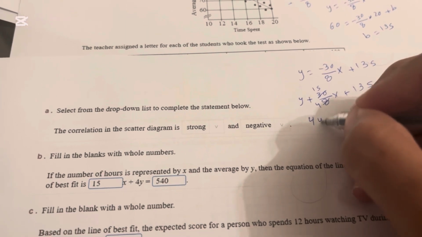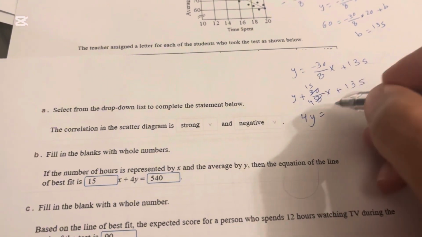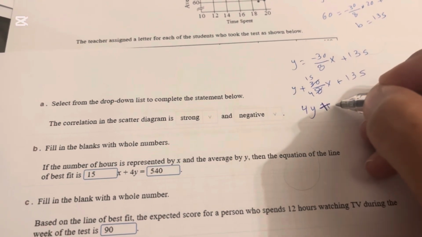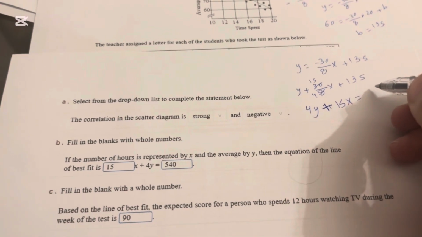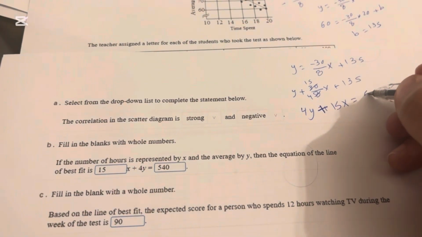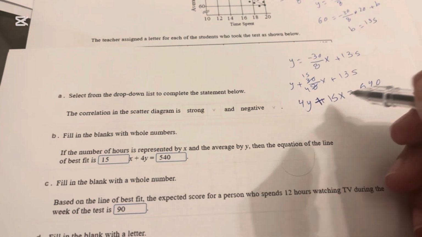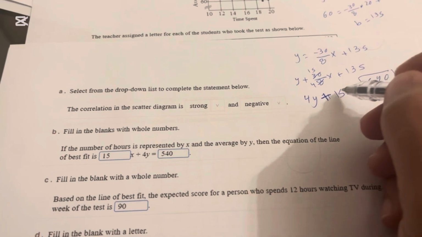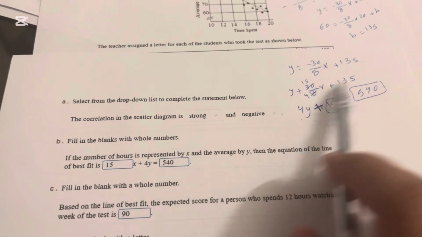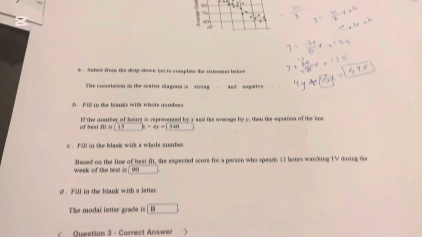So here I have 4y equal to 15 over 4 times 4 is 15, plus 15x is equal to 135 times 4 is 540. So this is your equation, and the missing numbers are 540 and 15. The 4 is already given, just to give you a hint that you will multiply the whole equation by 4.